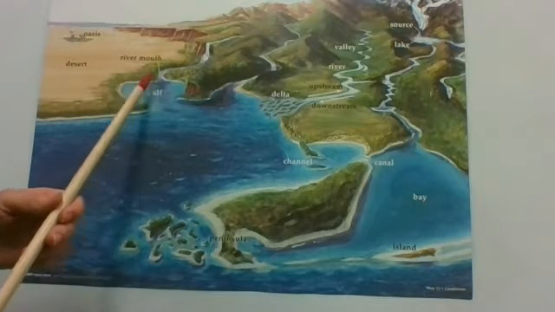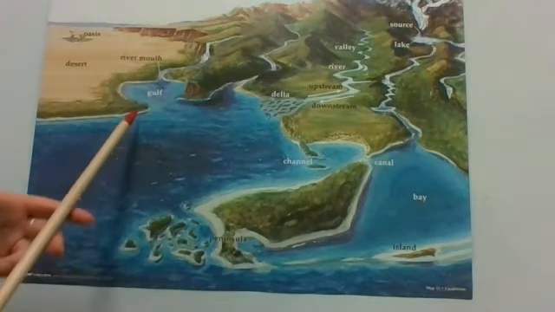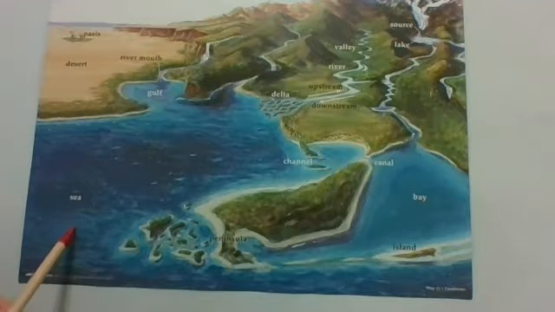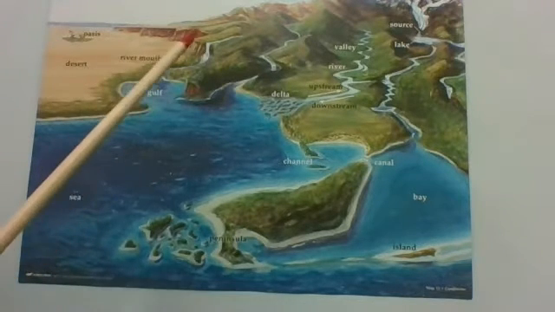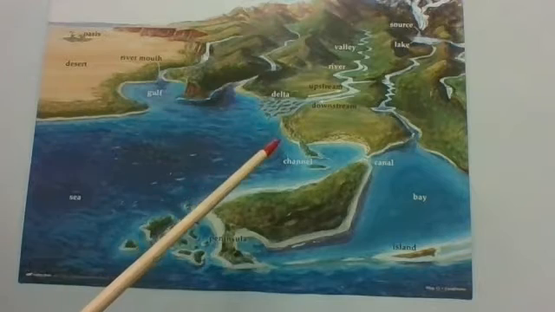This says the river mouth. You don't necessarily have to know that one. And then the Gulf is there, and this is a sea. Those are just a couple extra things that you'll learn later.